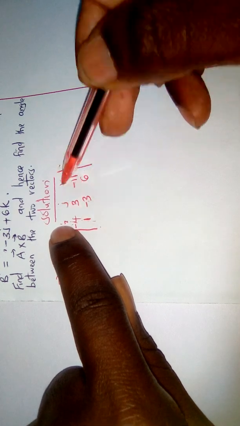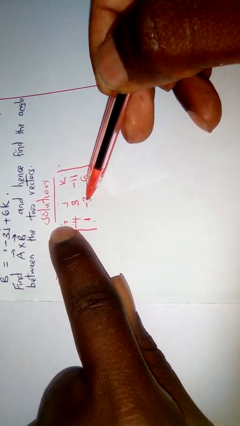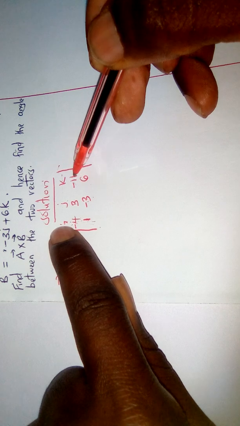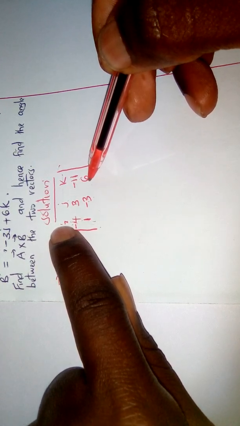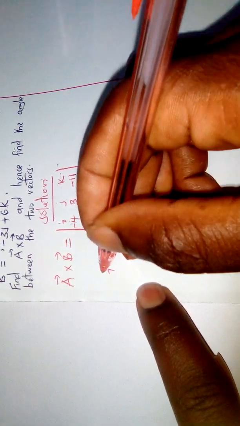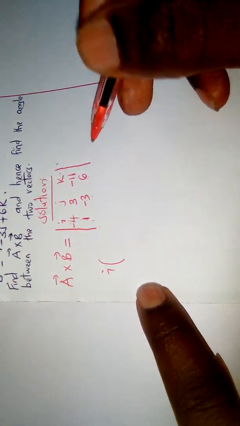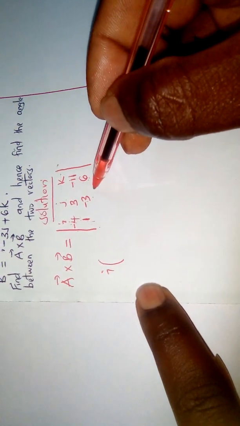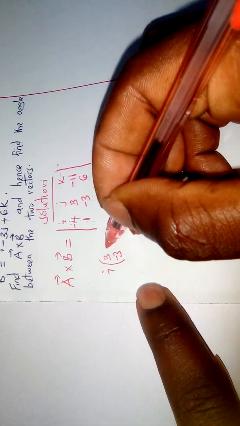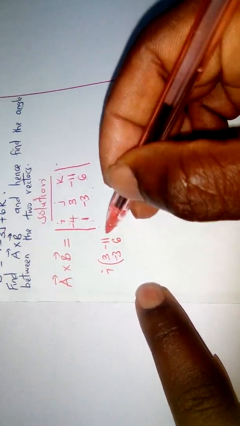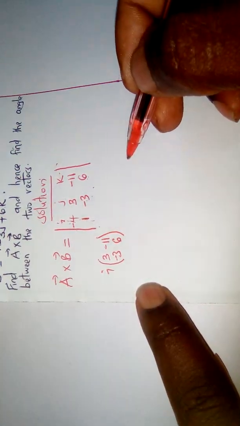When you cancel this and as well as this, you will remain with 3, negative 3, as well as negative 11, 6. So this is what to write. Are we together? Yes. So I'll come here and write i there in brackets. So I write the 2 by 2 matrix I'm having. So it is now 3, negative 3, negative 11, as well as 6 there. Then you put a bracket there.